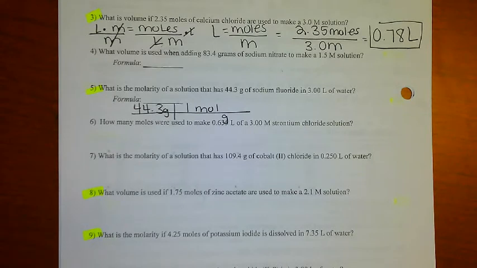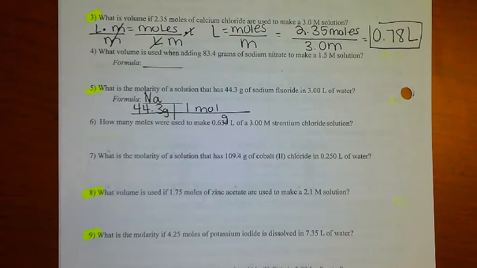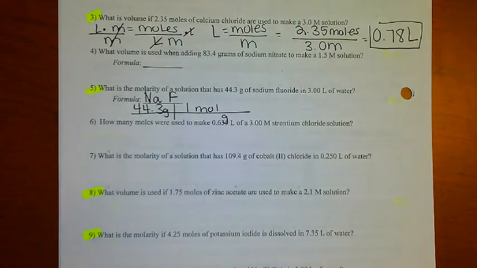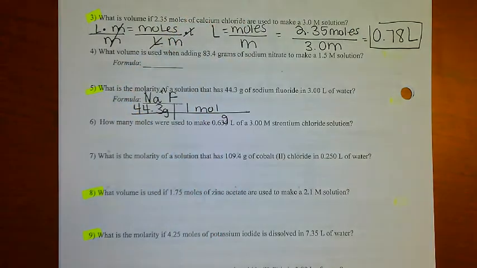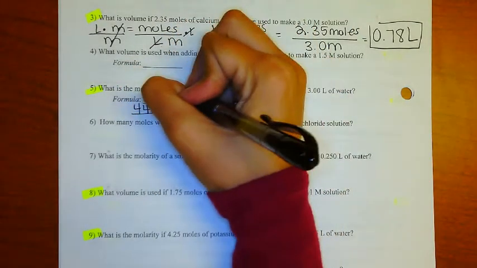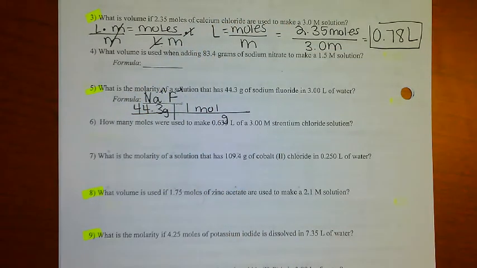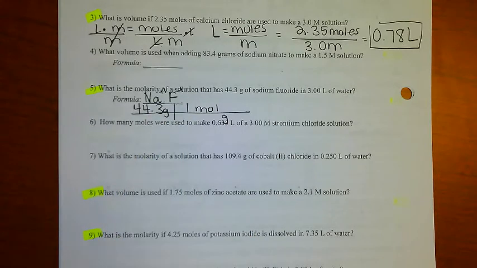You would need your periodic table for this. Sodium is Na, and fluorine is F. Then I look at the charges. Sodium has a positive 1 charge, and fluorine has a negative 1 charge, so there shouldn't be any subscripts on your formula.